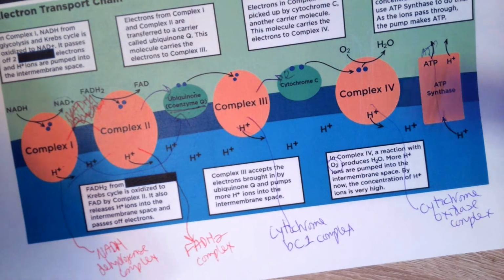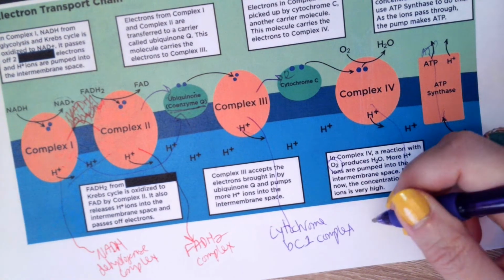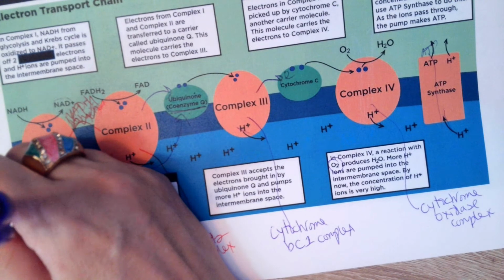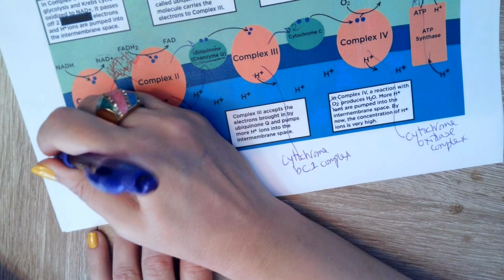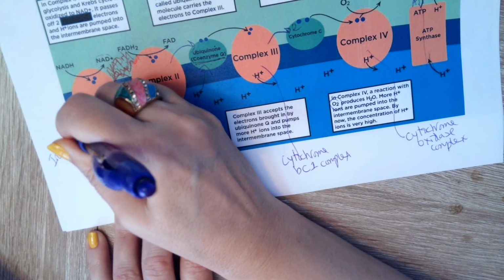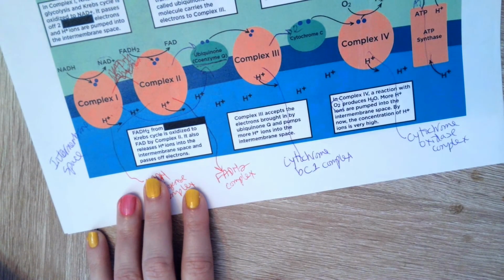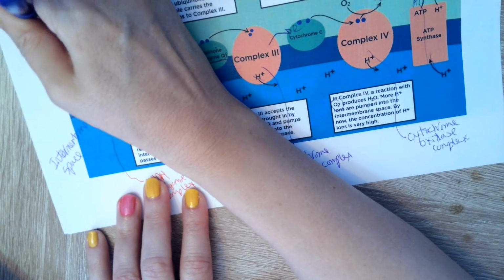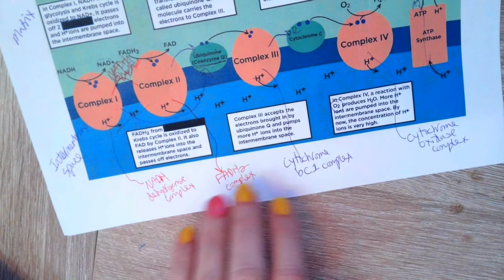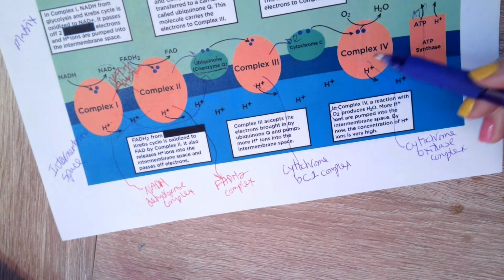Here, also the picture is flipped, so the intermembrane space is down here. So not upside down, it's just a different orientation where we have the matrix here. So just flipped from the other way.